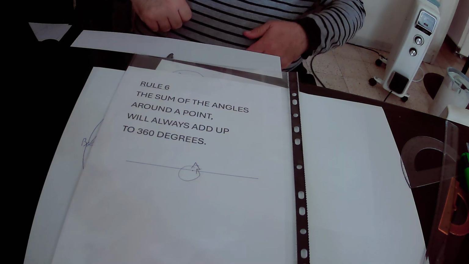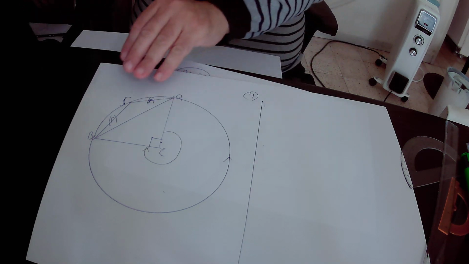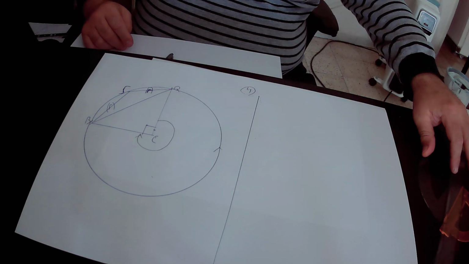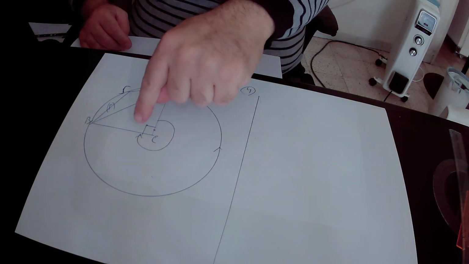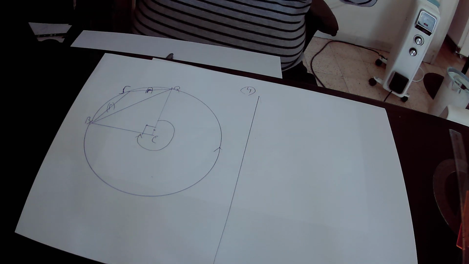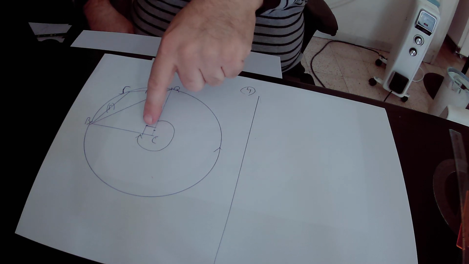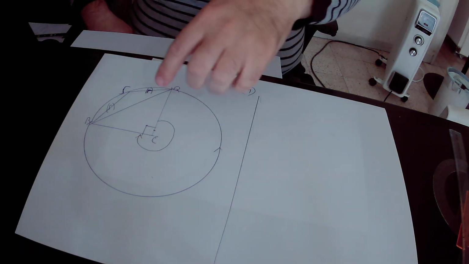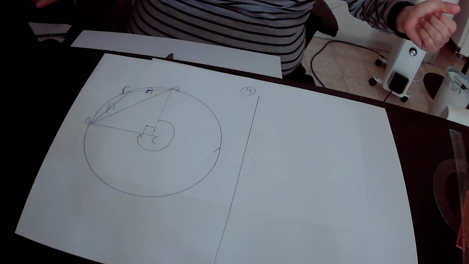Okay, now we can implement rule number 6 in our drawing. Why? Because in our drawing, if you focus at point C, this is point C. Here, the sum of the angles around point C in total must be equal to 360 degrees according to rule number 6. So which angles do we have around point C? We have this angle that's equal to 90 degrees plus this missing angle. In total, the sum of those two angles must be equal to 360 degrees, again according to rule number 6.